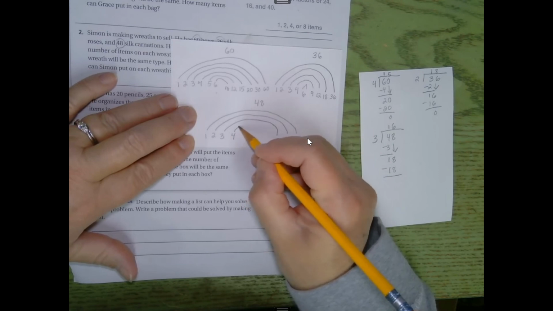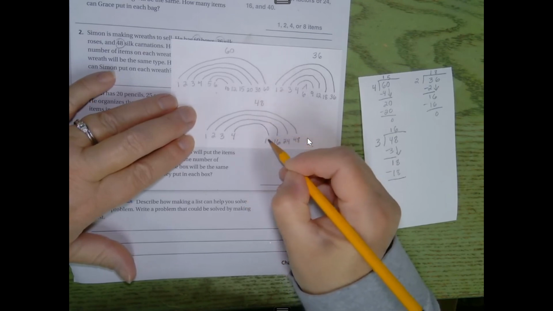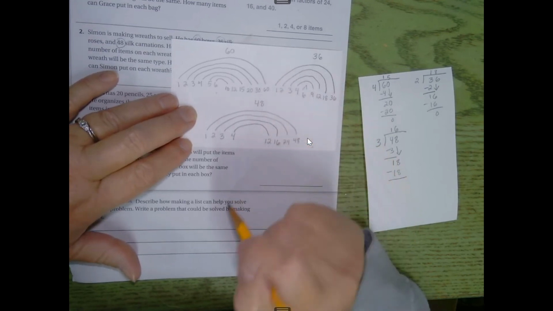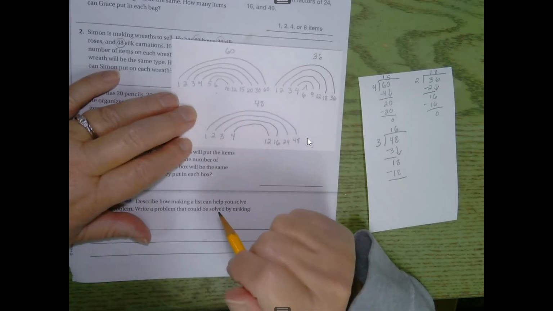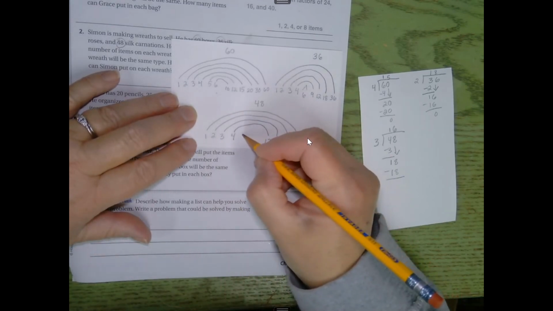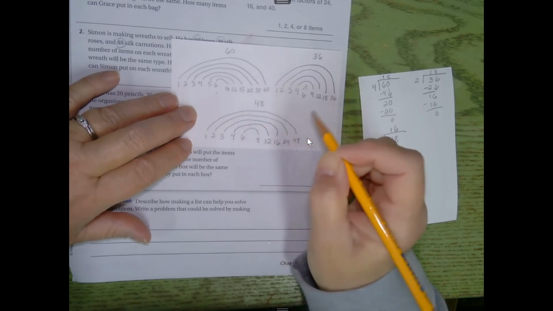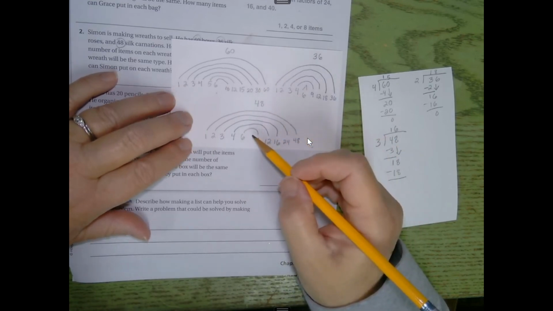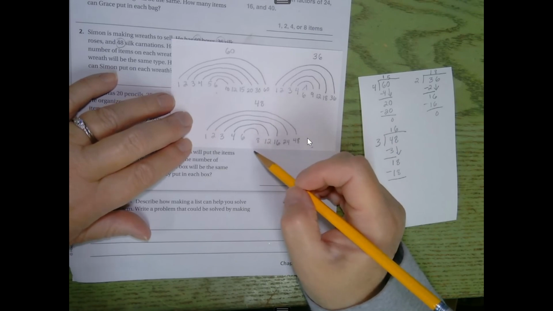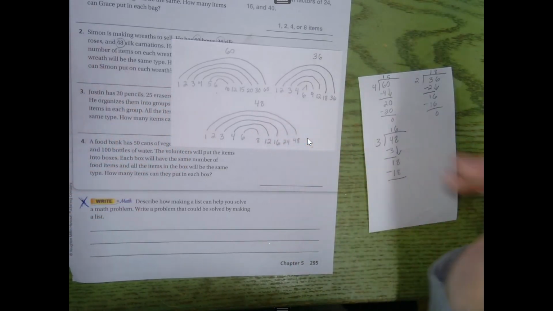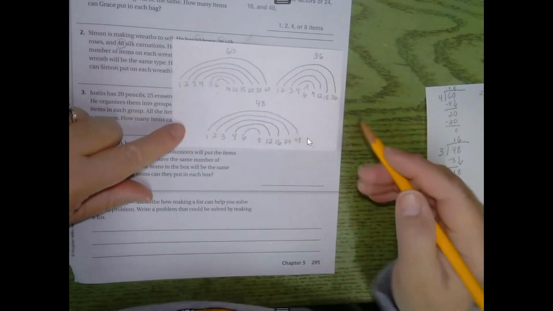Got 4 times 12. 5 does not fit in evenly. 6 times 8 did just great with the number 48. And then I know that 7 does not fit in evenly. Okay, so now I need to find the common factors.